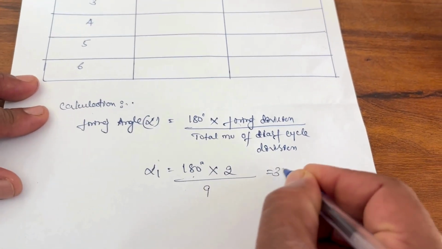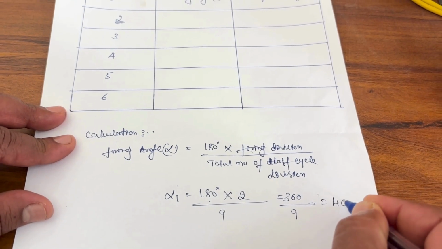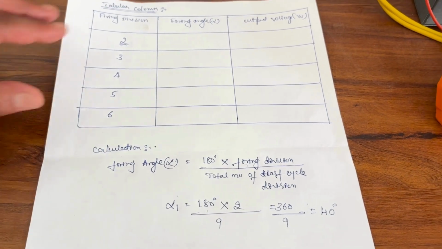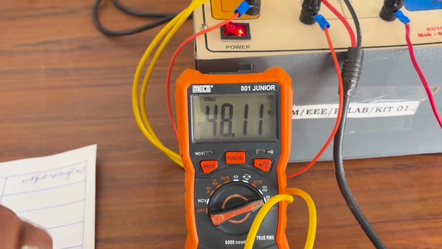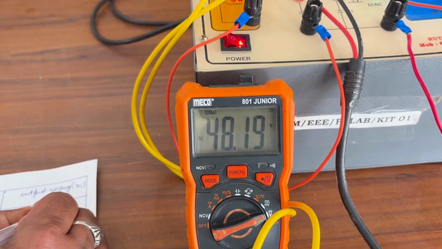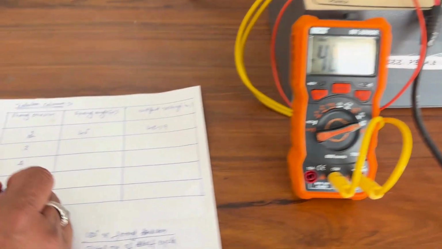So this is 180 divided by 9, times 2, so the firing alpha will be 40 degrees. Here the firing angle will be 40 degrees. For 40 degrees, what is the voltage? It is approximately 48.19. Like this we need to calculate for the remaining also.